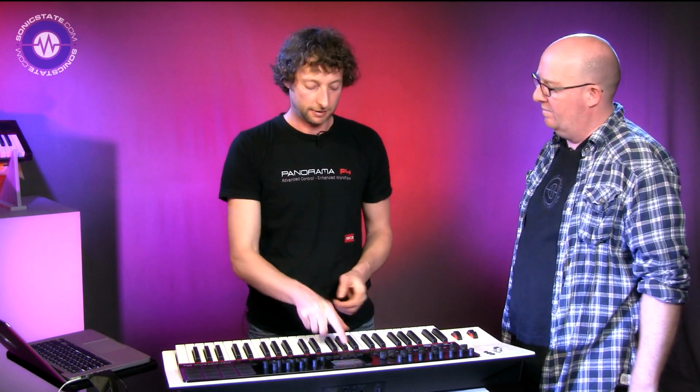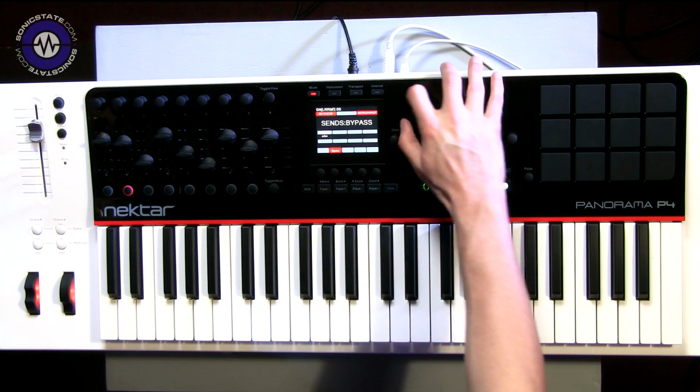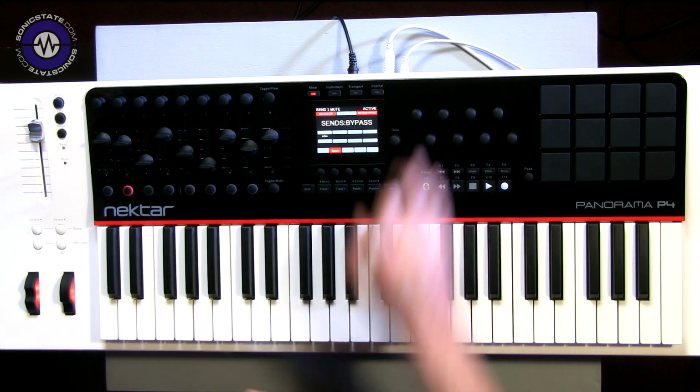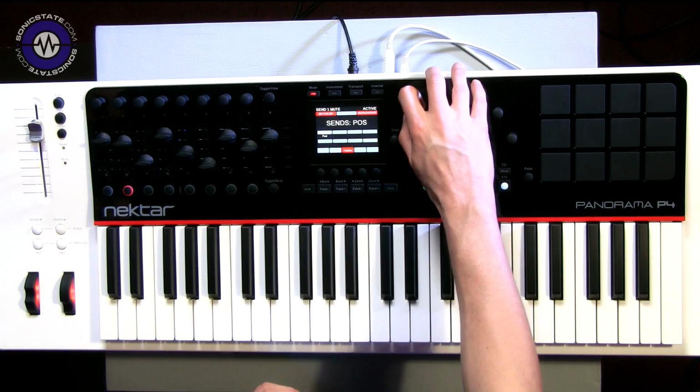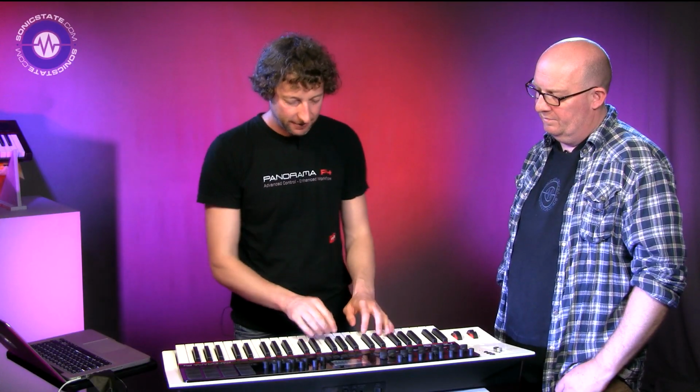Because one of the things with Logic is you have to turn it on in many instances to actually get the... it does. You can bypass. You can see it's active, or you can mute it. Right. You can do that, and you can even change the position between post and pre as well. Okay, and then inserts.